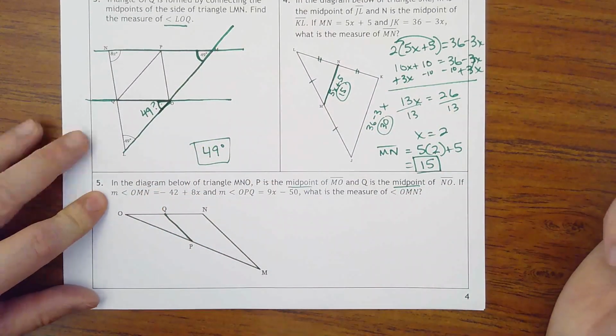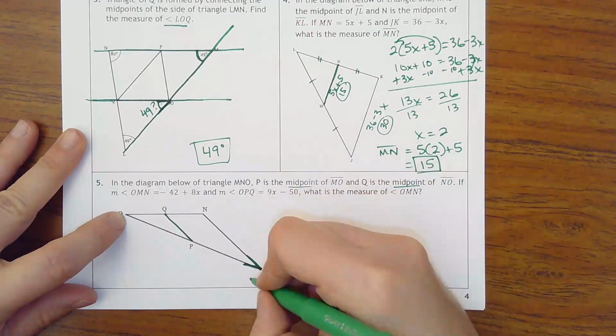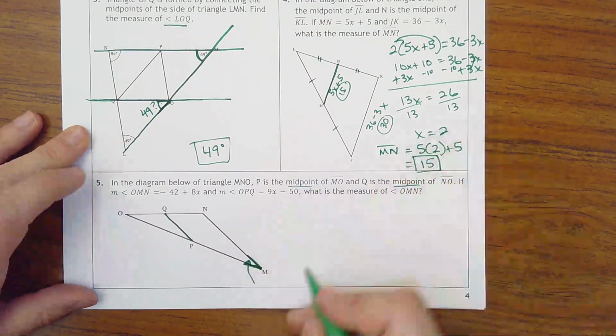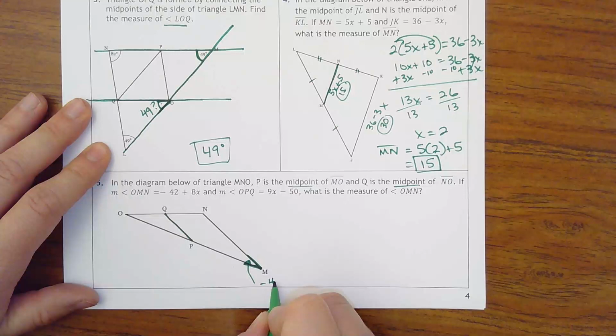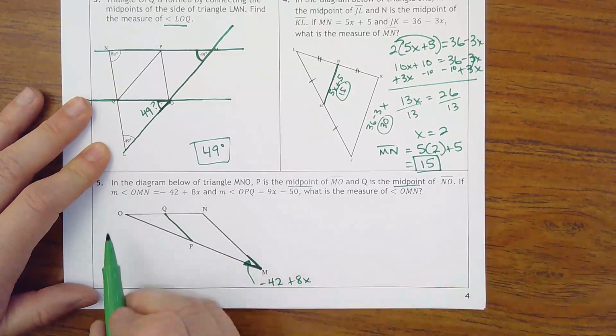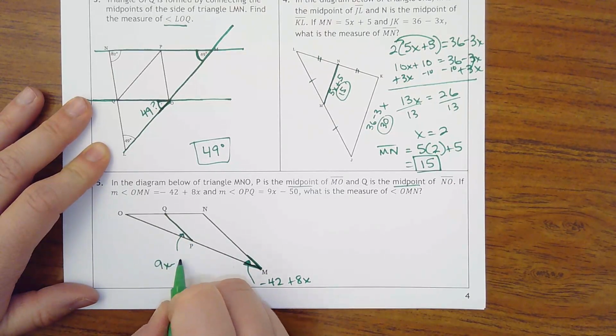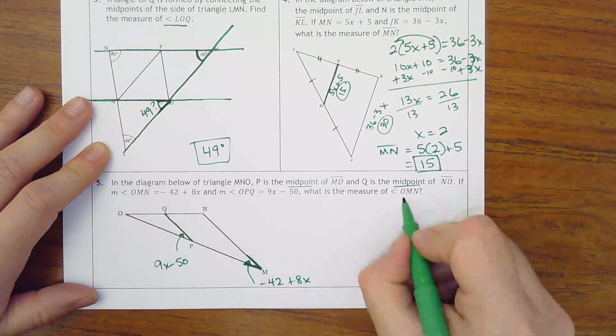If the measure of angle OMN, so right here, I'm gonna have to draw an arrow in there. It's too little for me to write. Is negative 42 plus 8x. And OPQ, so right here, is 9x minus 50. What is the measure of OMN?